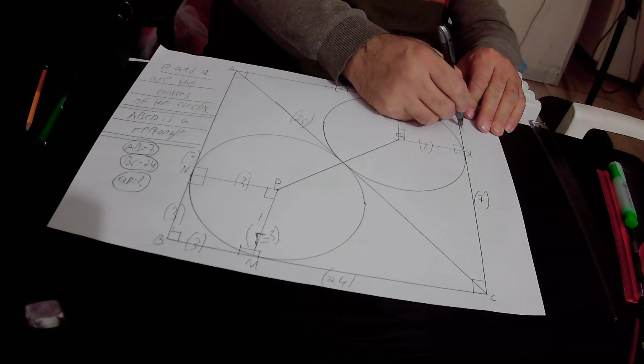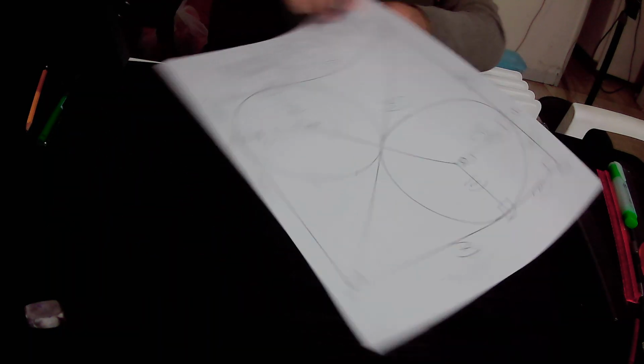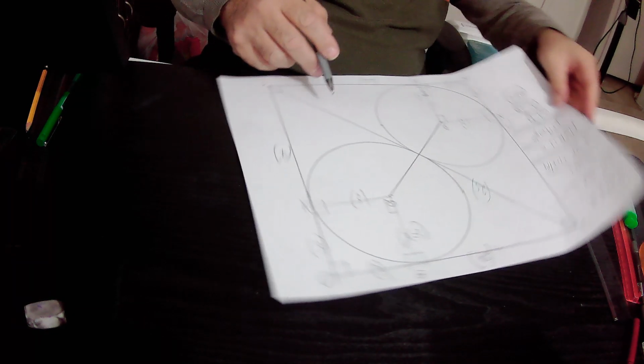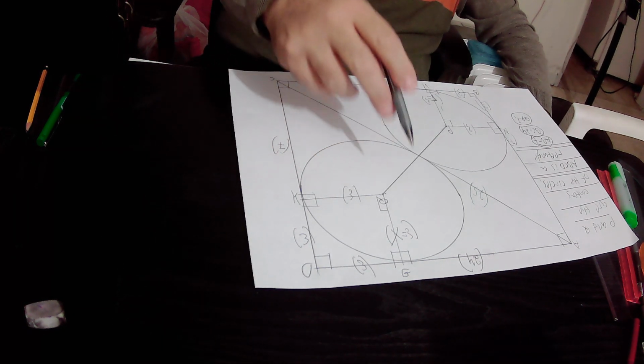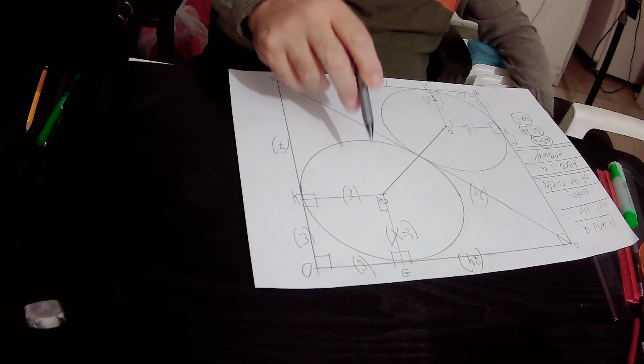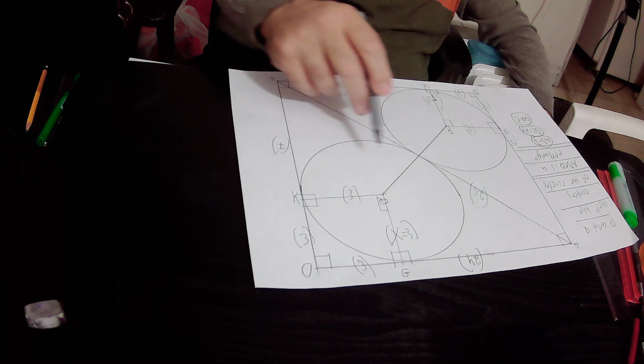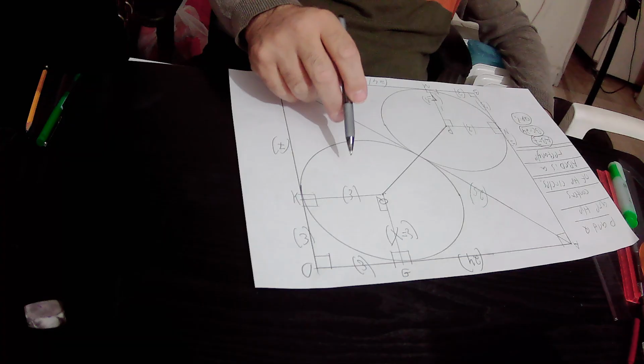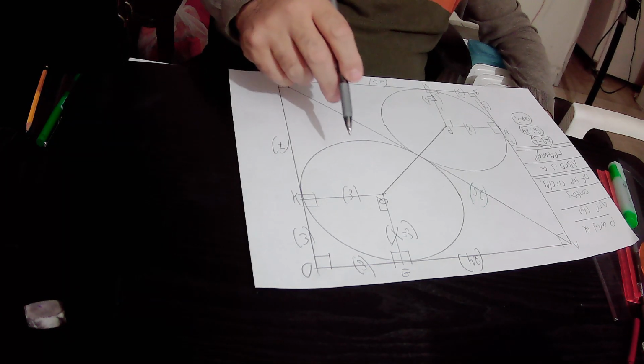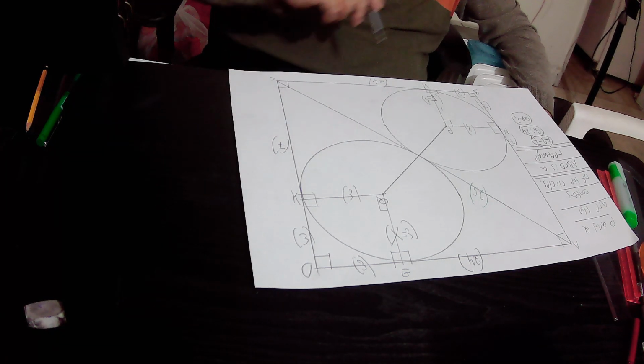Again, here we found out that quadrangle QKDG is not just a rectangle, but a square. Why? Because all of its sides are equal to each other. Each side of this square is equal to 3 units in its length.